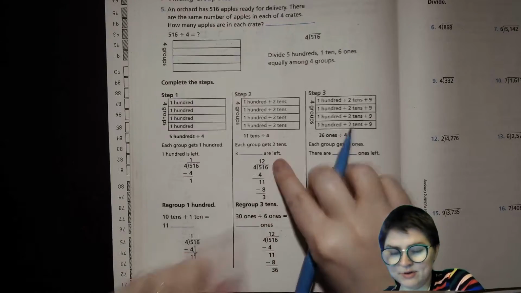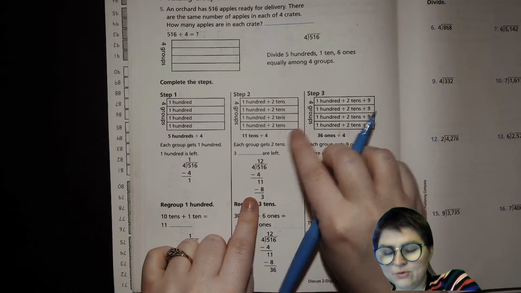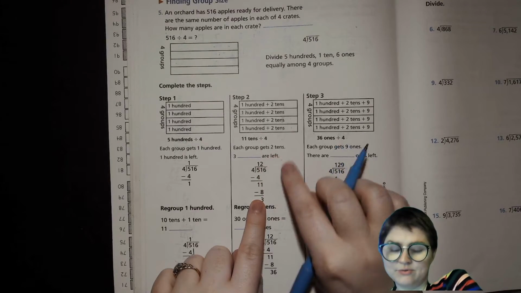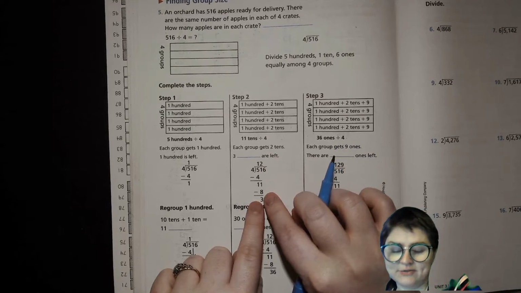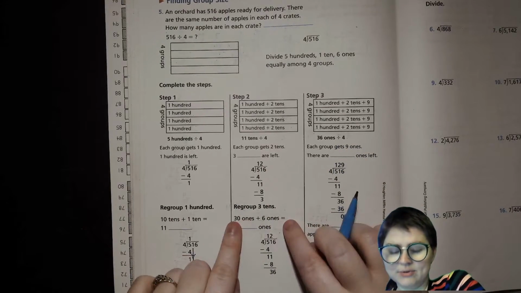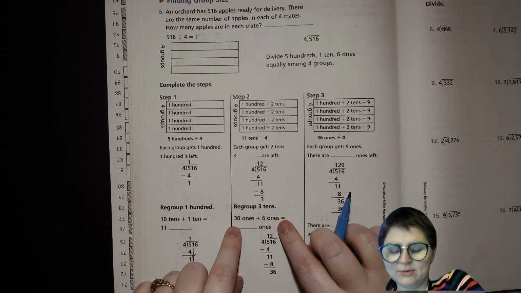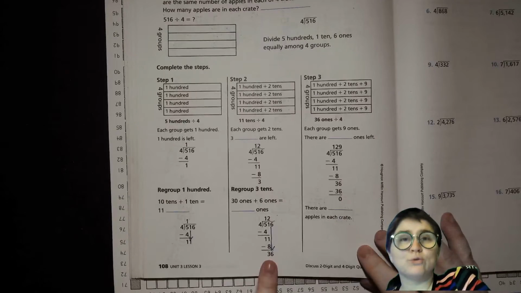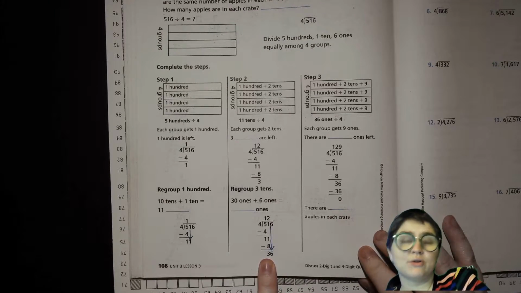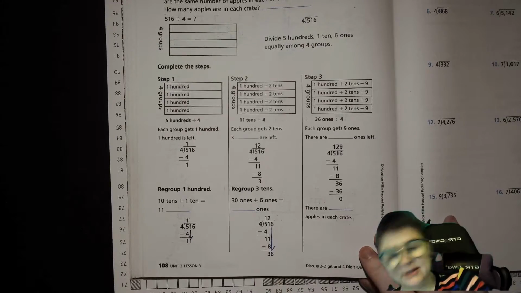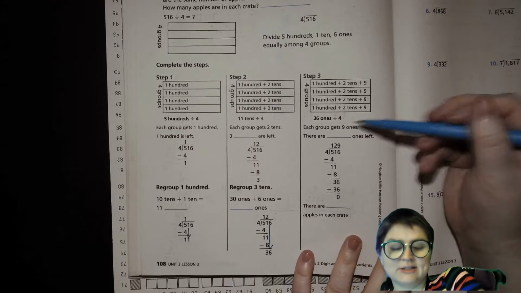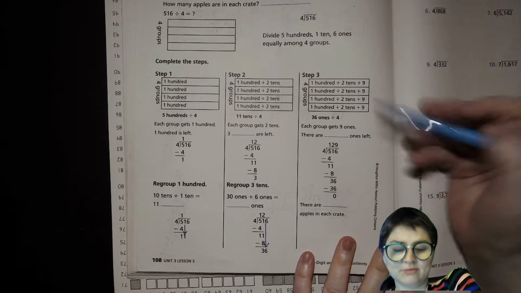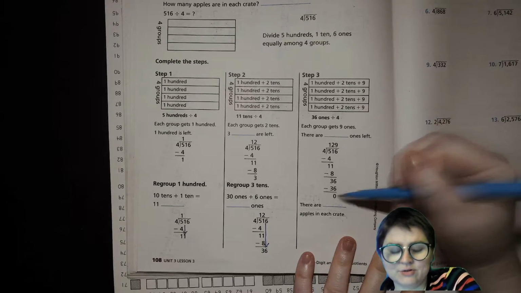So this is the same so far, except we did 4 times 2 and we got that 8, and then we put the 2 up there for the 2 tens, and then we have 3 as the difference, and then we're going to regroup that 3 tens and 6 ones, and we're bringing this 6 down to join where those 3 tens are, because now we're dealing with the ones. Then we have 36 ones divided by 4. That's evenly 9, right? So then we have our 9 up here, and there's no difference.